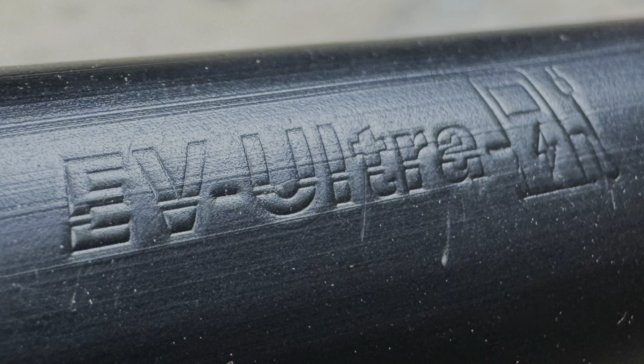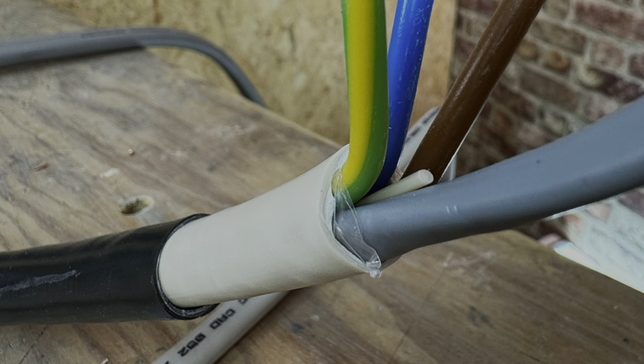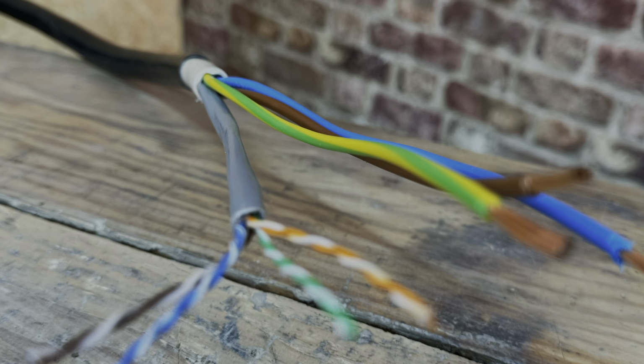Another departure is the EV Ultra, the same cable we looked at in video 4. It has a tough carbon tech sheathing and shares a data cable with the power.